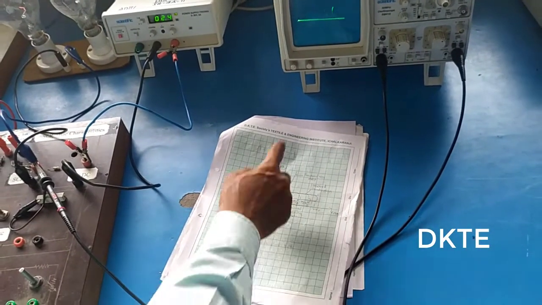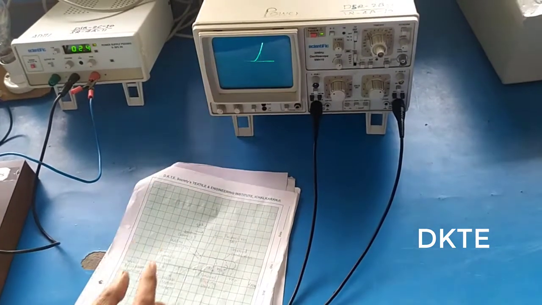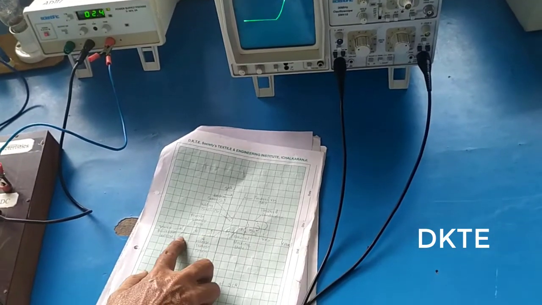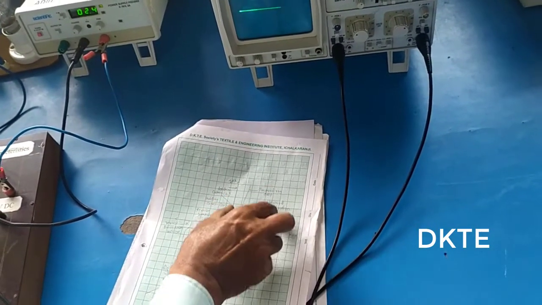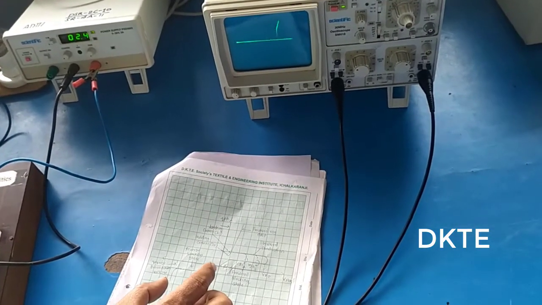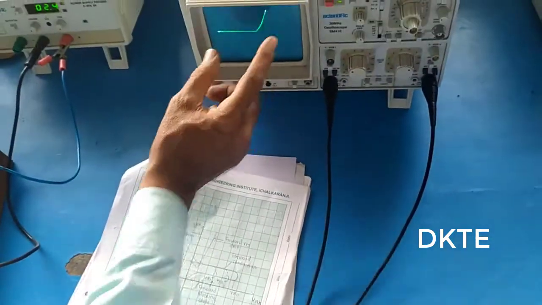This is the SCR characteristics, and this is the reverse characteristics of the SCR. That is just like a diode, as with the SCR diode, and this is the power conduction mode. Then the measurement takes place.